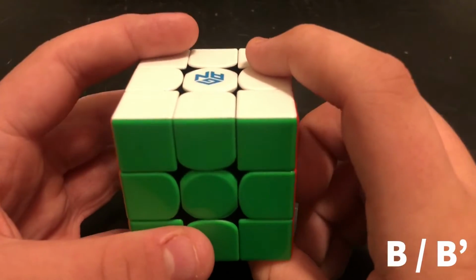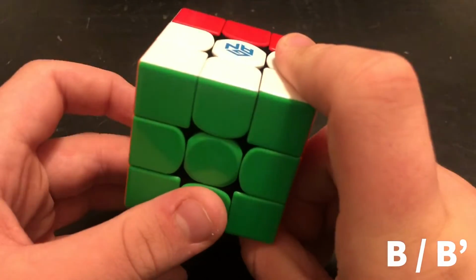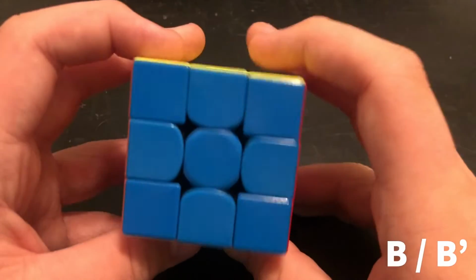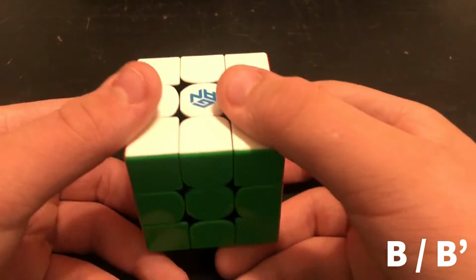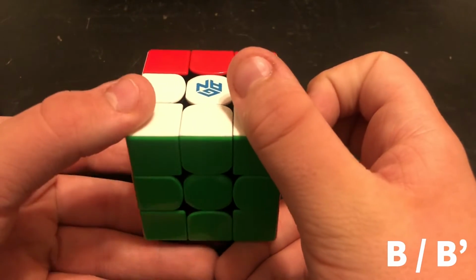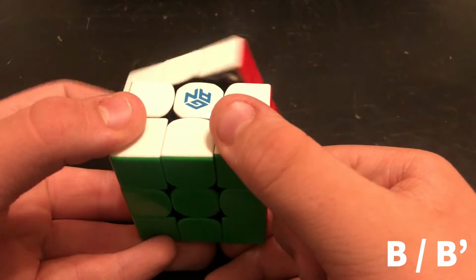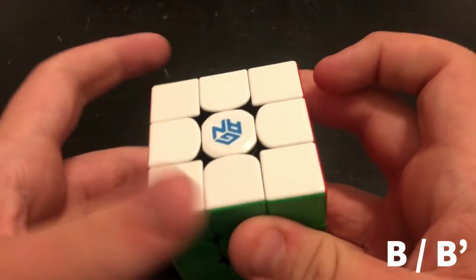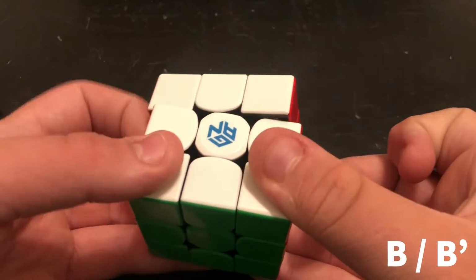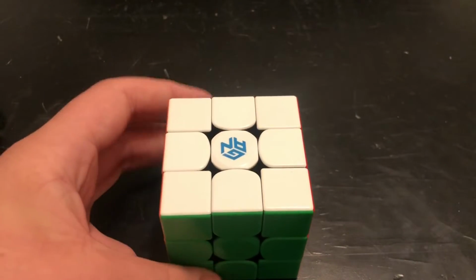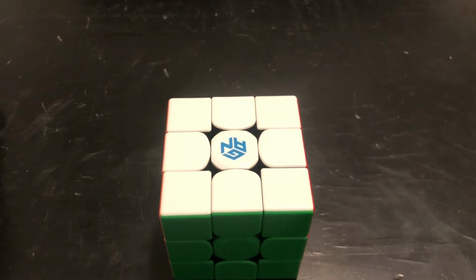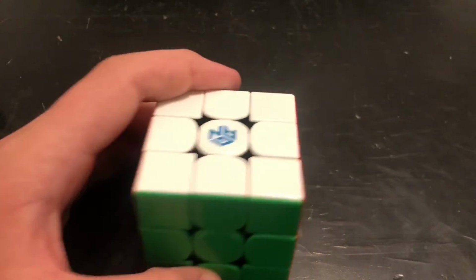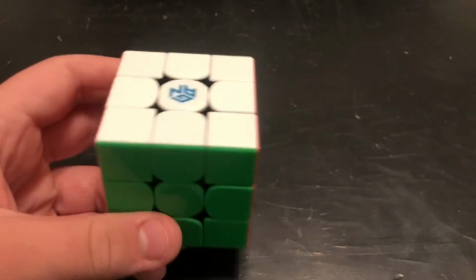So B is going to be this way, because if you hold facing that face, you go like that, and then it's going to be this way for B. And then B prime is, of course, the other way. Very simple. So you have F prime, B prime. Very easy. It should be very easy to memorize all of this because all the letters represent something that could mean what the face is. So that's the first start.